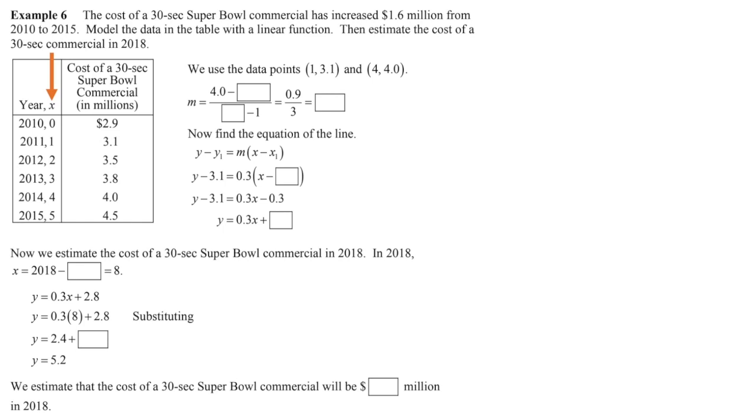Let's just choose 2 random data points. Now, because our slope is not a perfect slope and not even, this is going to be an estimate. So if you were to choose 2 different data points, your result would also be just slightly different than what we have here. Let's use the data points for 2011 and the data points for 2014. Those data points then would be 1, 3.1, and 4, 4.0.